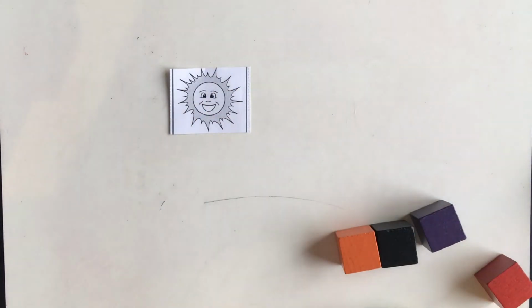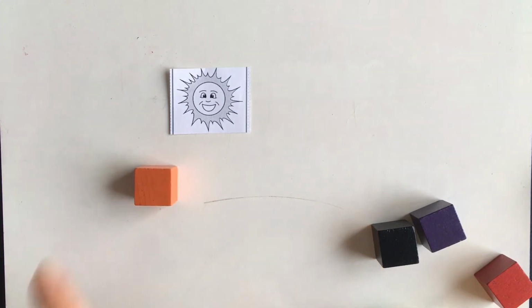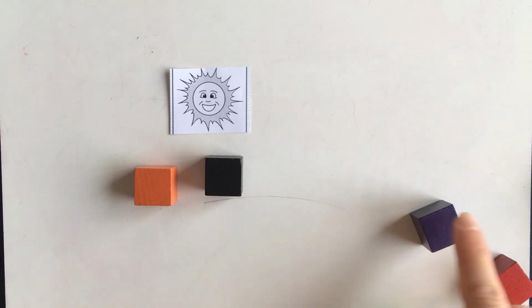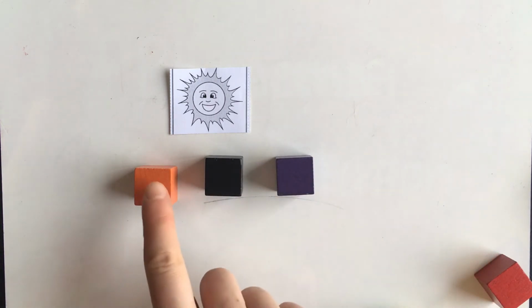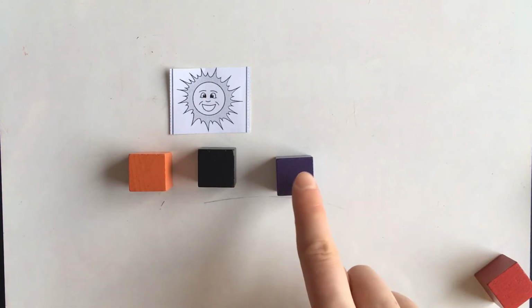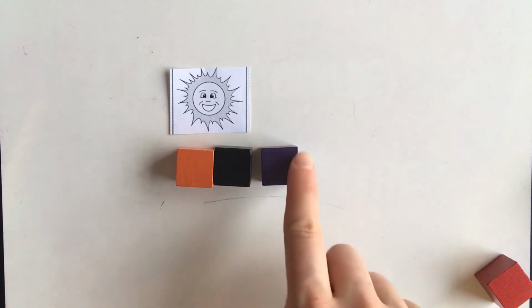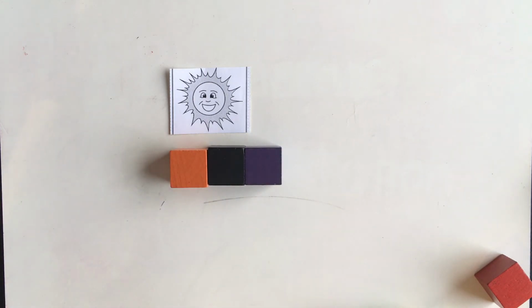Can you figure out how many phonemes are in the word sun? Can you segment the word sun into its smallest sounds? S, a, n. S, a, n. Sun has 3 phonemes.